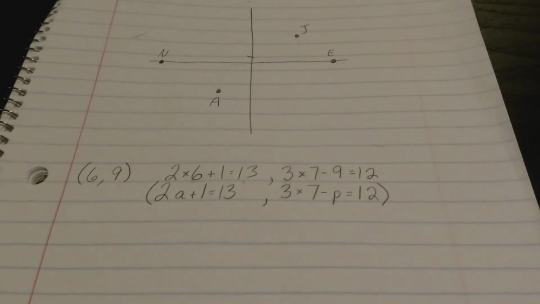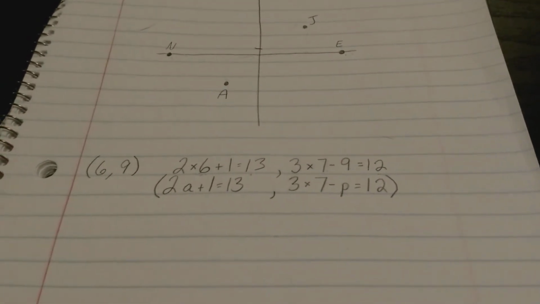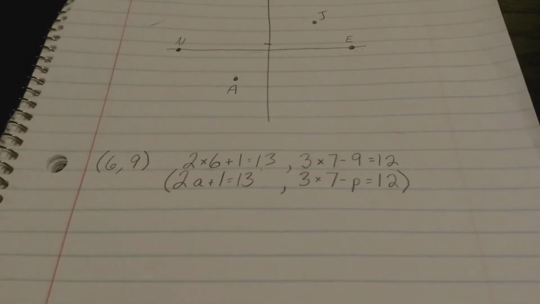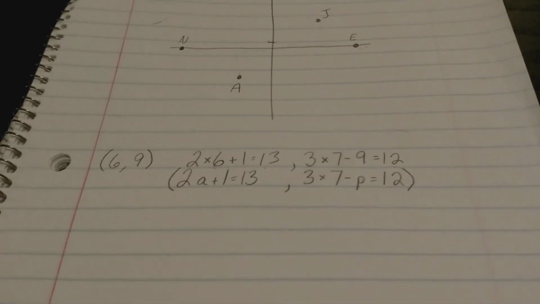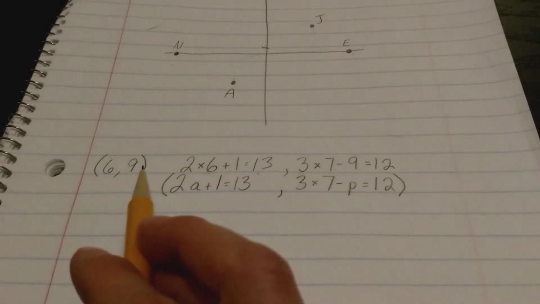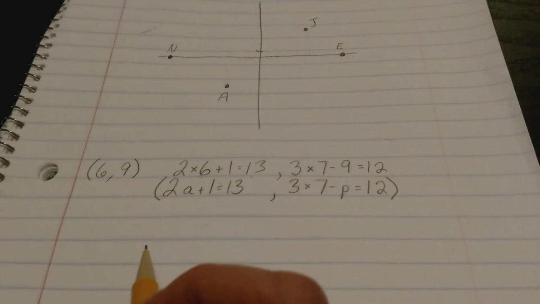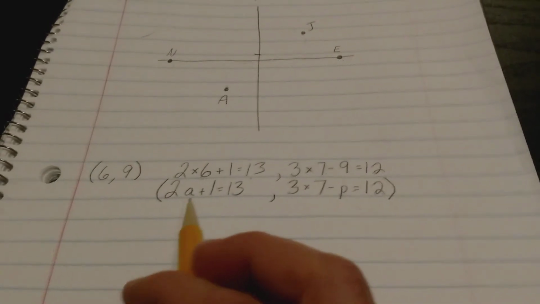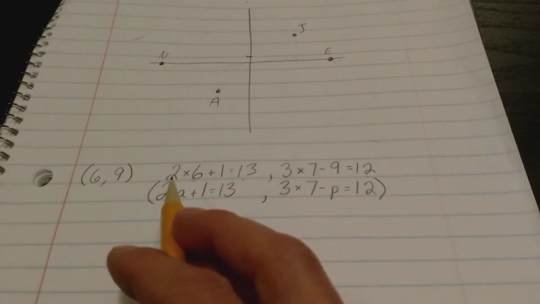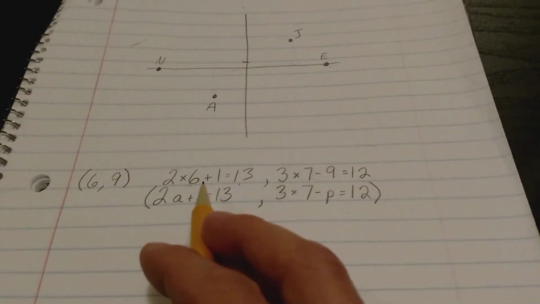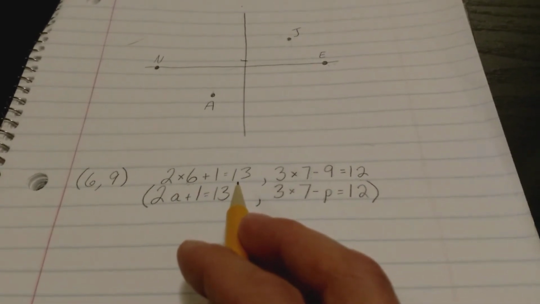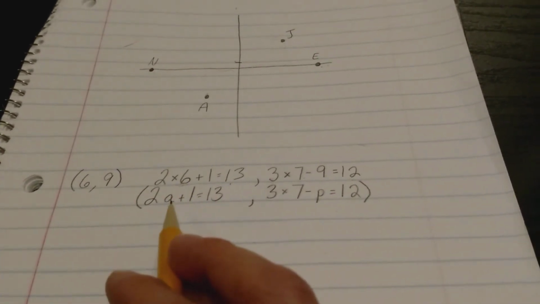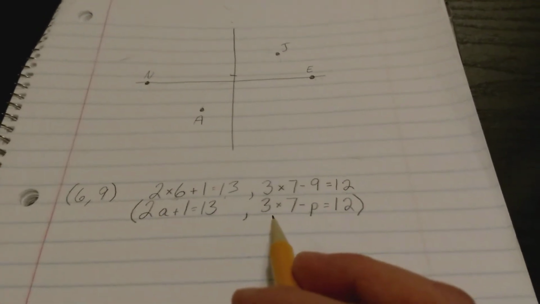Now, when you're trying to figure out how to write your equations, one thing that I like to do is just figure out the numbers I want. Let's say I want J at 6, 9. I want my x coordinate to be 6, so I just write an equation that has a 6 in it. 2 times 6 equals 12, plus 1 equals 13, and then I just replace the 6 with an A. Same with this one.